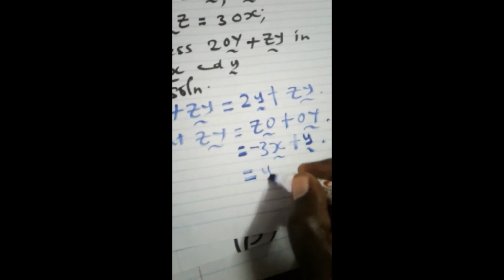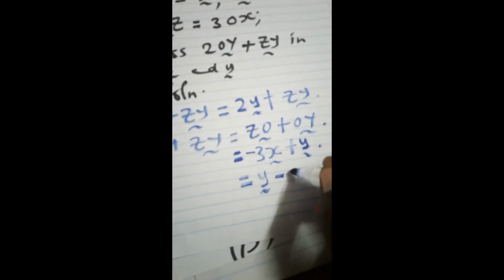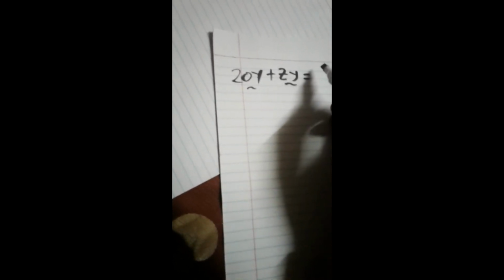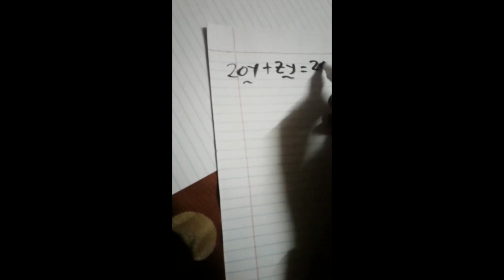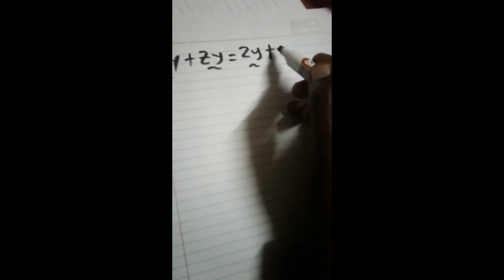Now it means that 2OY plus ZY will be equal to 2y plus ZY, which is y minus 3x.